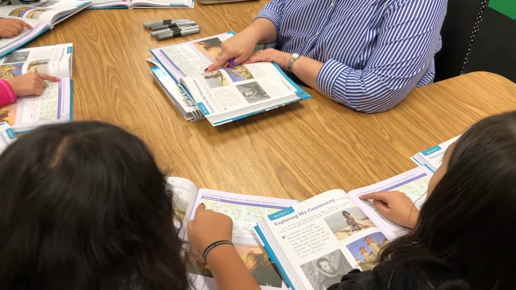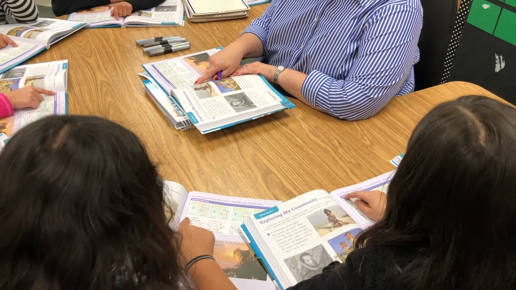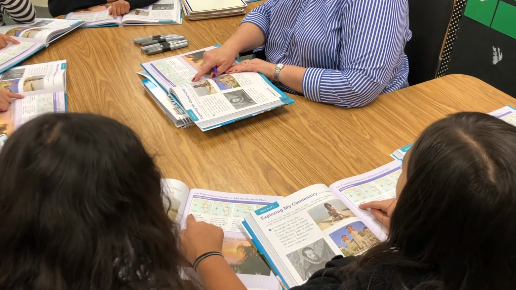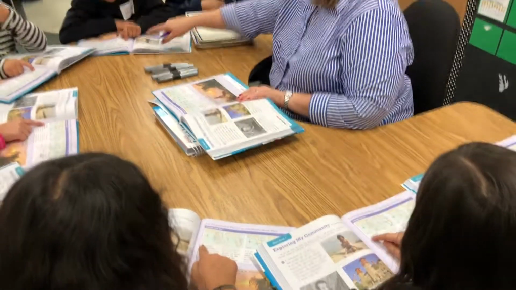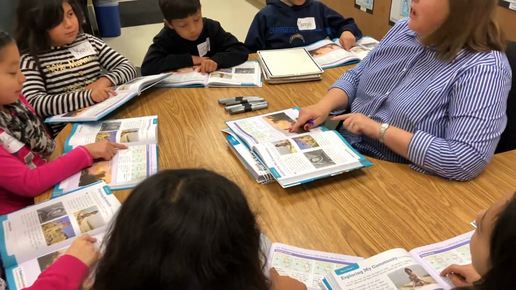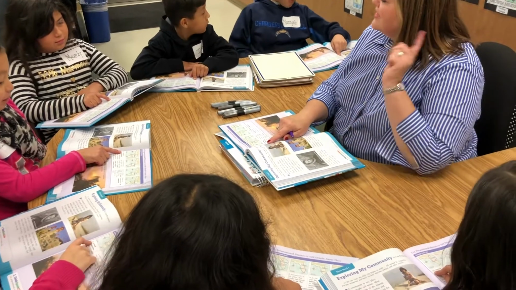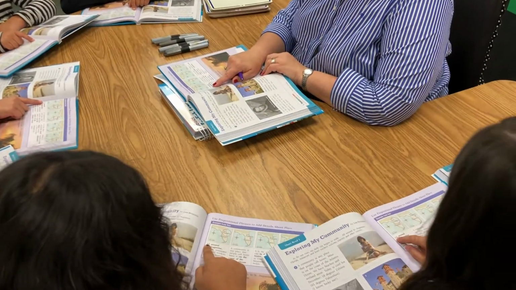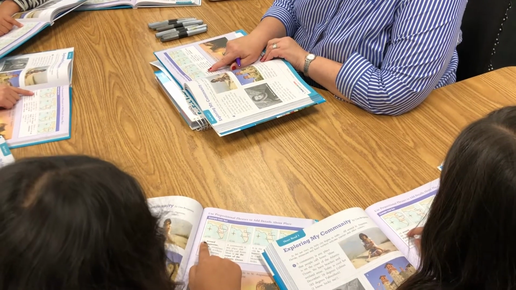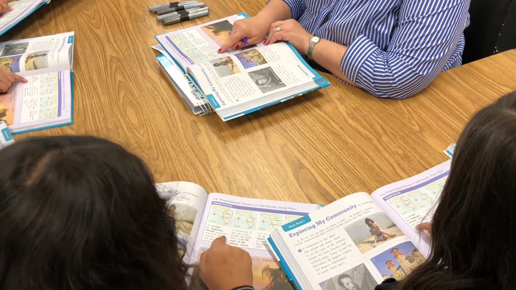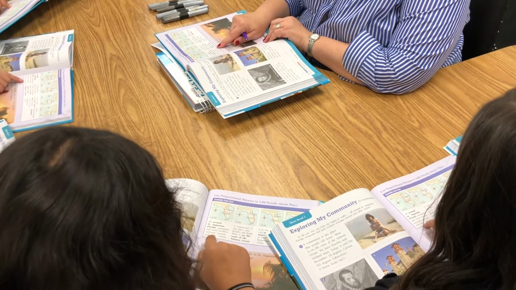So I want you to read while I read. Just move your finger with me so that I can see that we're all together. Just put your finger on the word all for me. Is everybody there? You got it. So I want you just to listen as I read and follow along with me. Okay, ready? All around St. Augustine, Florida, restaurant and hotel workers welcome tourists and other visitors.